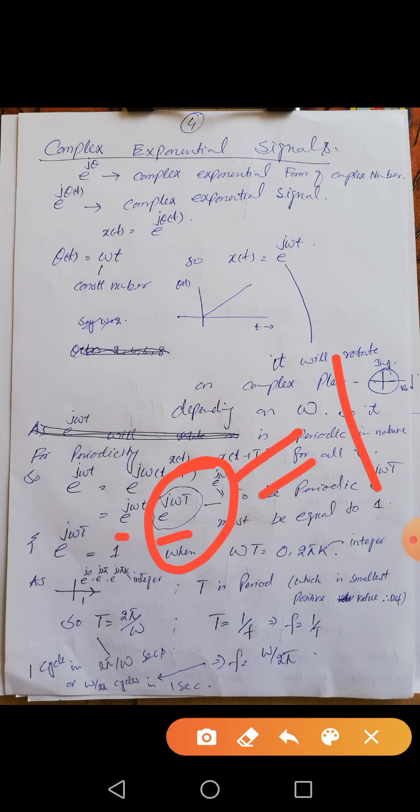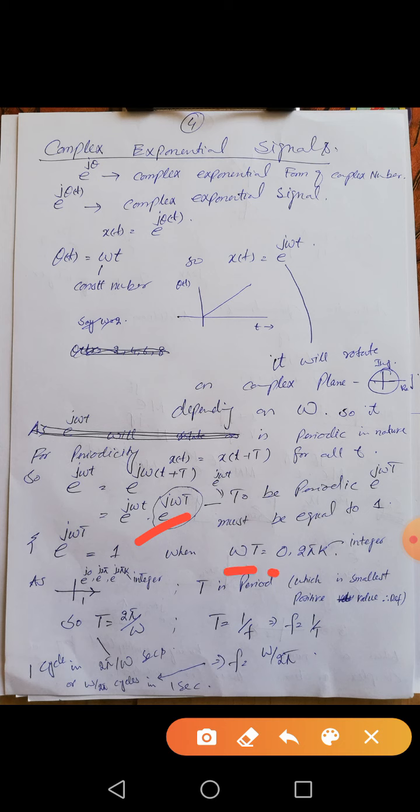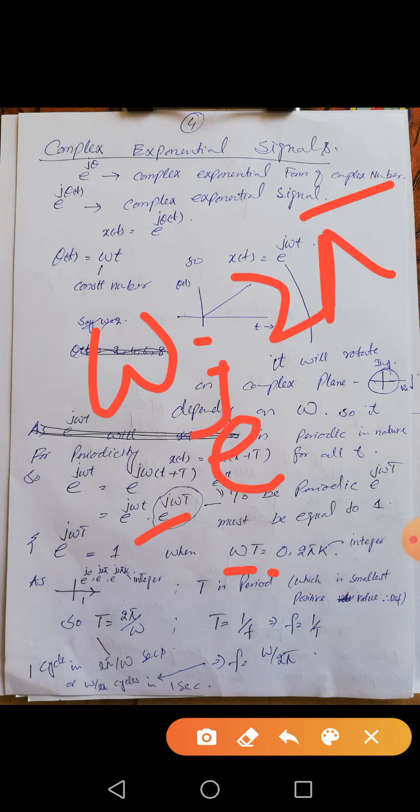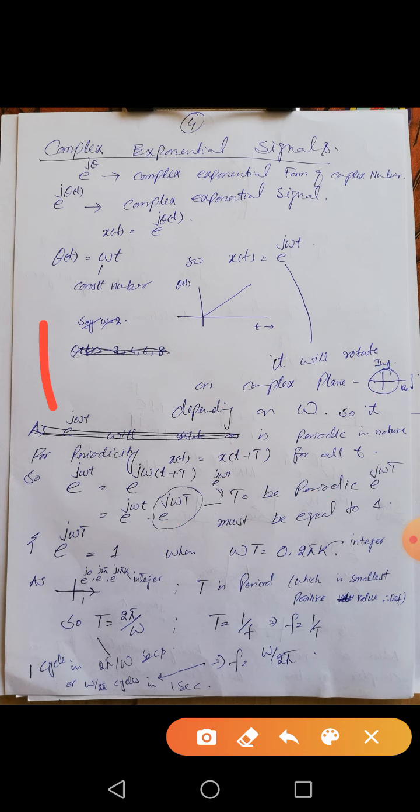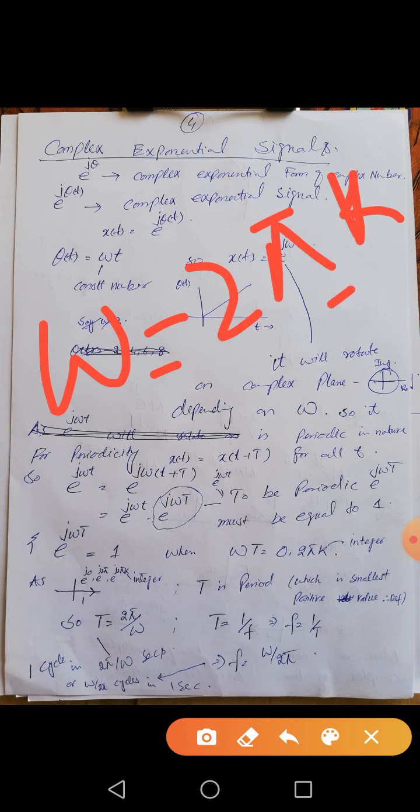Let us see when it is equal to 1. e^(j omega T) is equal to 1 when omega T is equal to 0, e^(j0) is equal to 1, or when omega T is equal to 2 pi, e^(j2 pi) is also equal to 1, or omega T is equal to 2 pi k, any integer multiple of 2 pi.